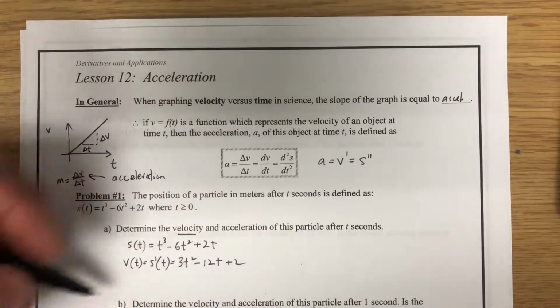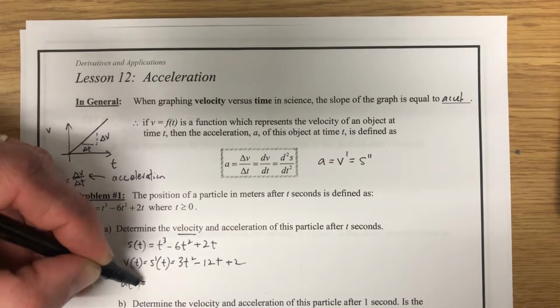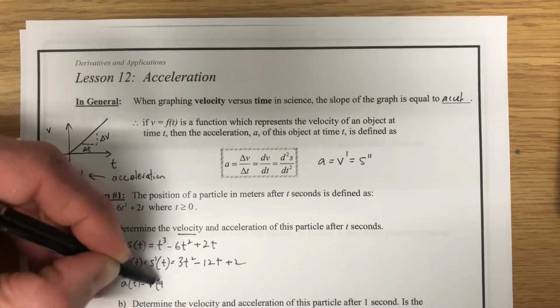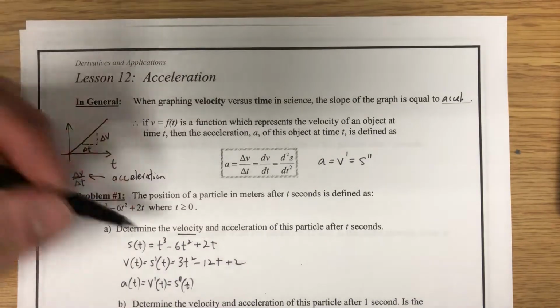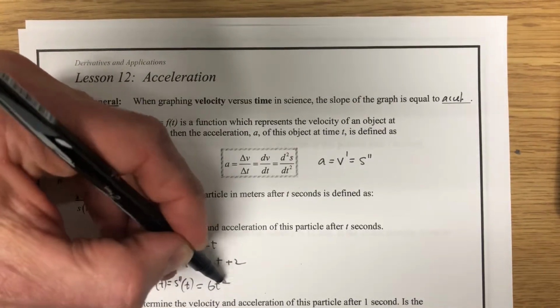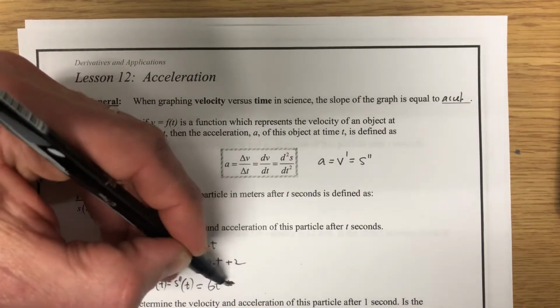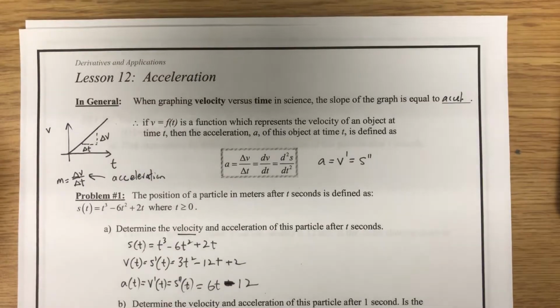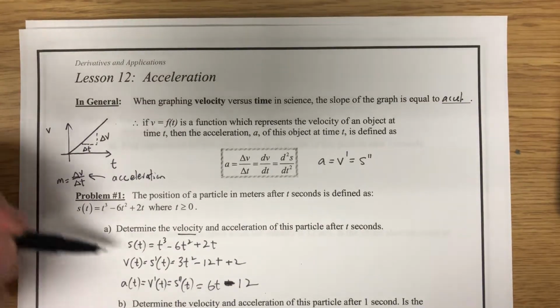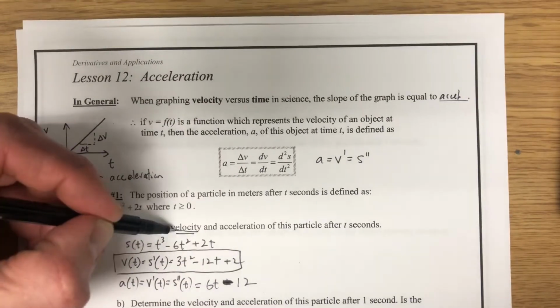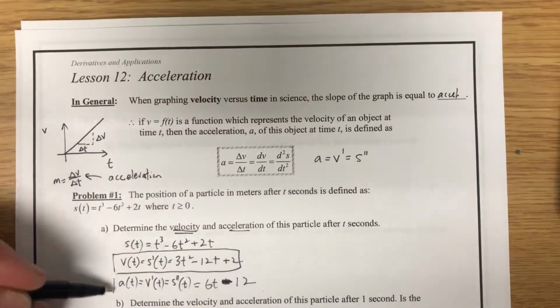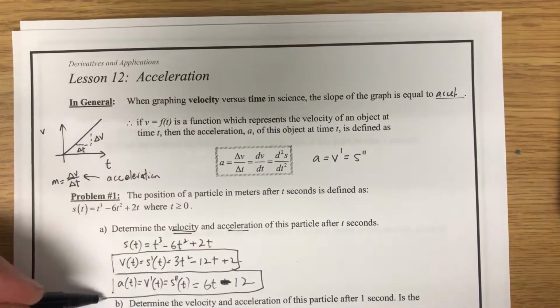Okay, and then the acceleration, as discussed above, is the first derivative of velocity, or we could think of that as the second derivative of displacement, and that's 6t minus 12. So there's the velocity, and there's the acceleration.